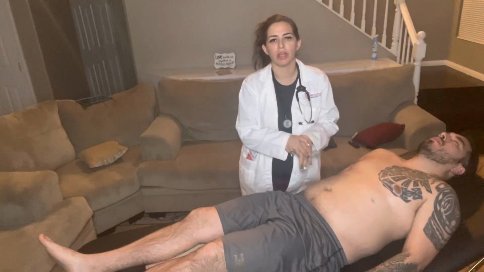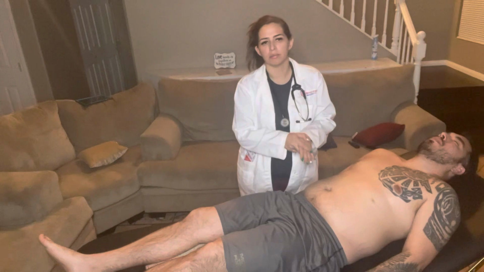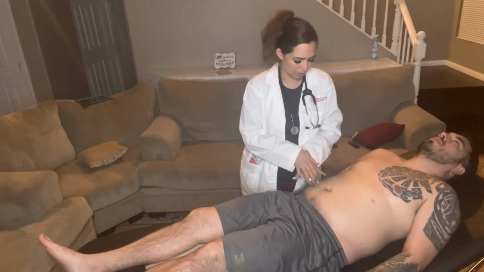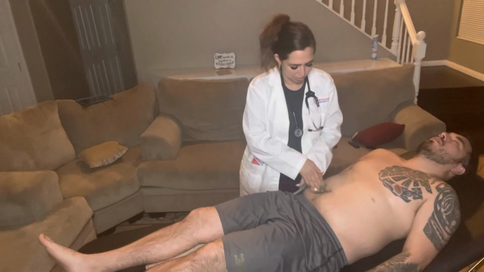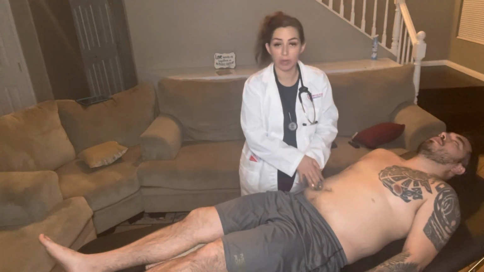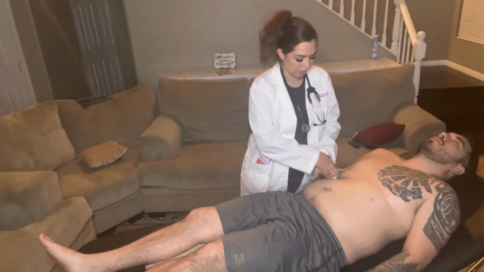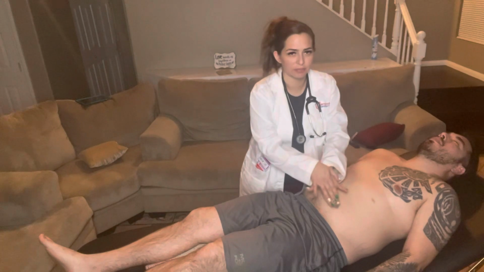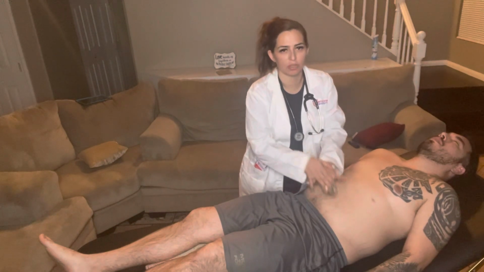So I'm going to go ahead and palpate deep for any tenderness. So at this moment, let me know if you have any tenderness. Right lower quadrant, right upper quadrant, left upper quadrant, left lower quadrant.